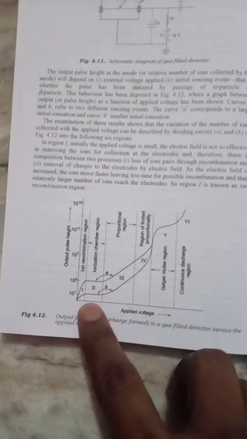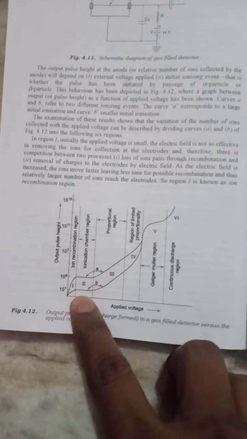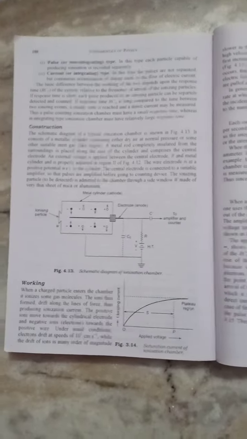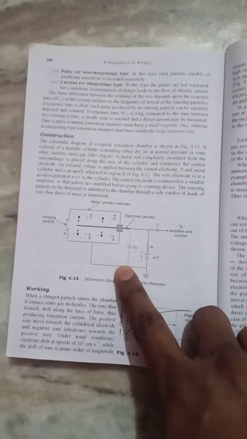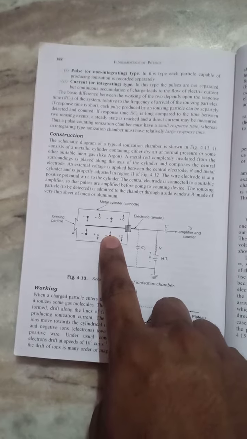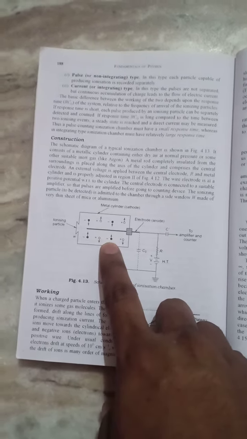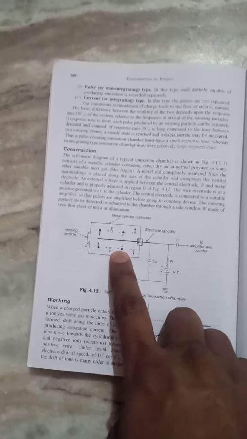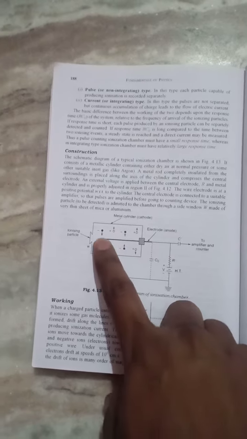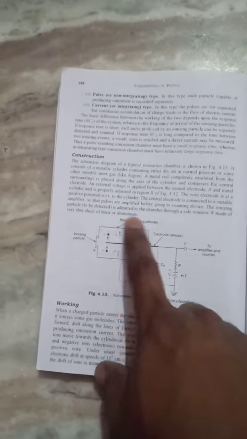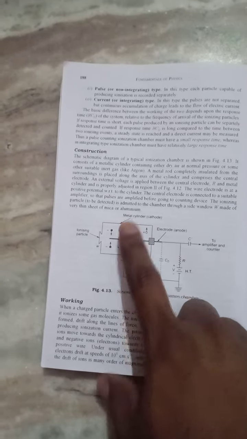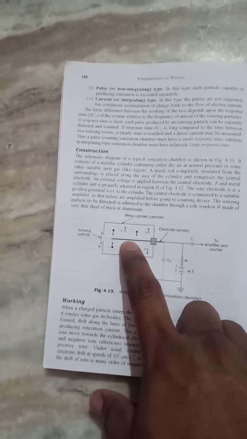Ionization chamber works in this region, the second region. To discuss ionization chamber, let us consider this circuit diagram. This is the outer circuit, and this is the tube in which the nuclear radiation or the particles move. The negatively charged particle moves toward the central anode. The positively charged particles move toward this outer cathode. Cathode means where the positive ions accumulate. Anode means where the negative ions accumulate.